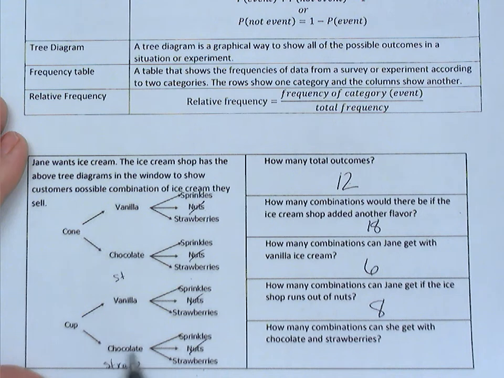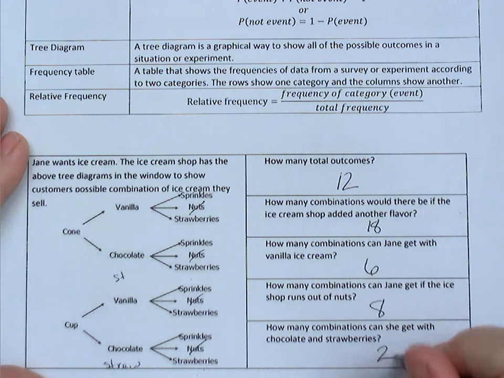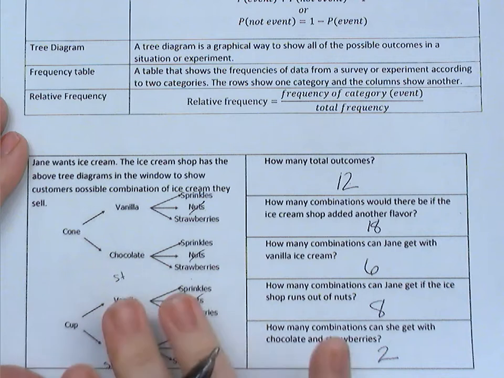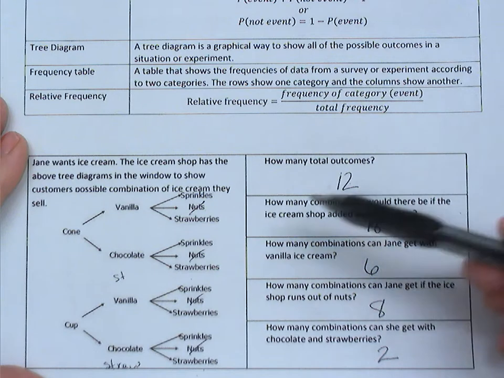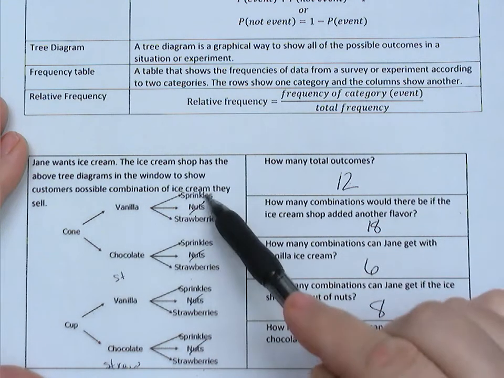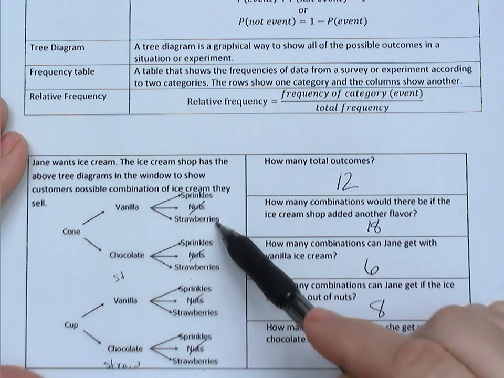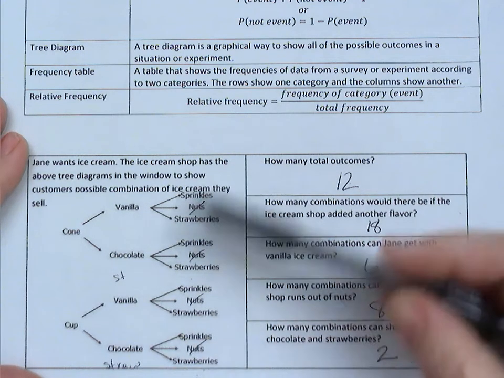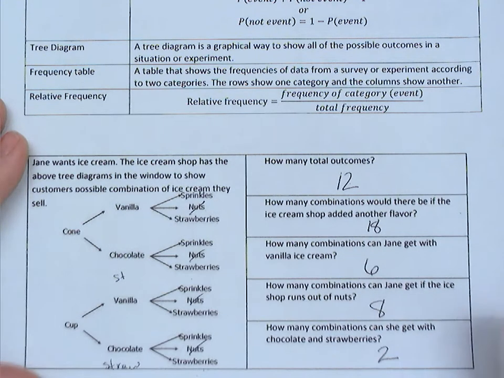Well, here's chocolate and strawberries, and here's chocolate and strawberries, so she can get 2. Okay, so that's how you would use a tree diagram to figure out the outcomes. This whole thing, again, is the sample space, right? I can get cone, vanilla, sprinkle; cone, vanilla, nut; cone, vanilla, nut, strawberries. Those are the outcomes, the combination of all three things.